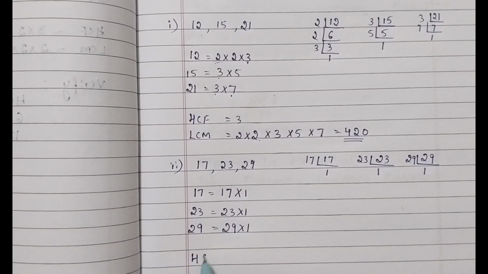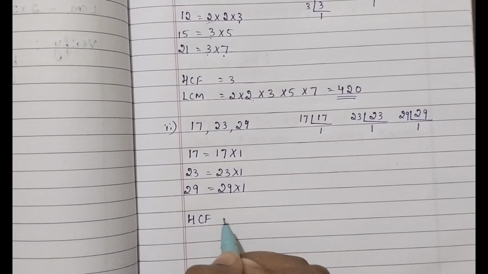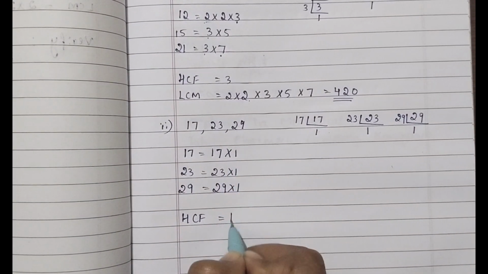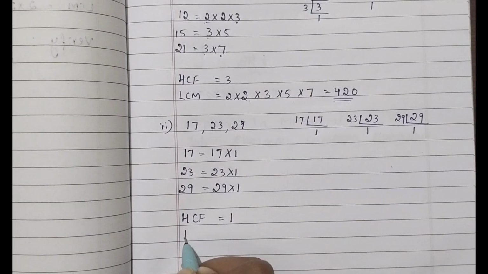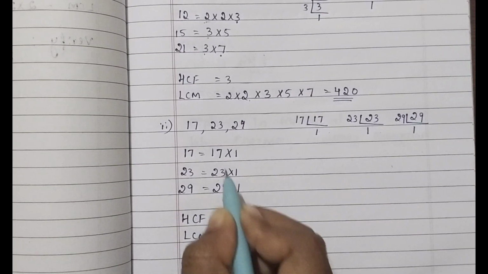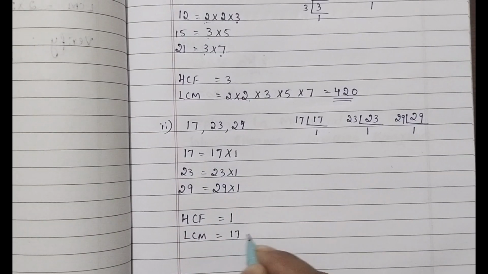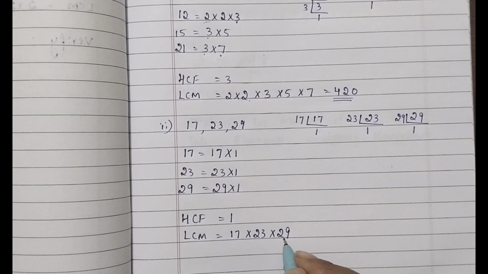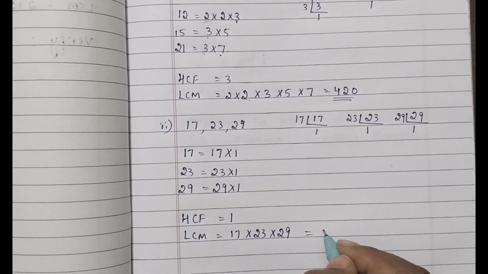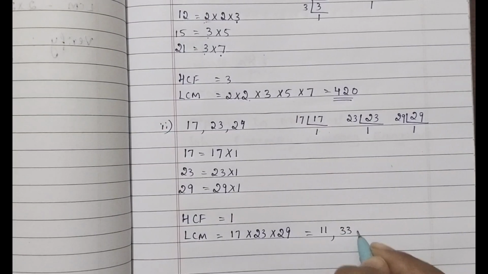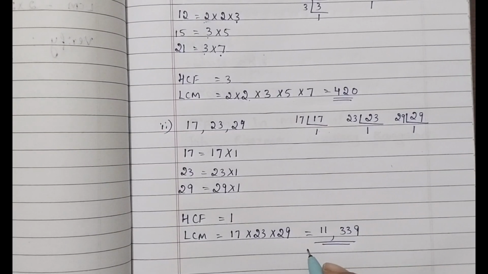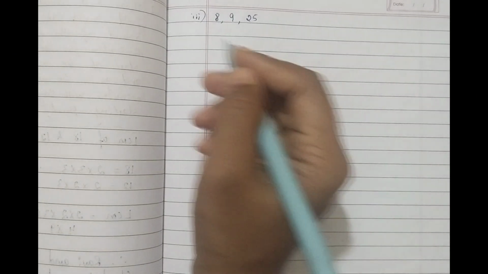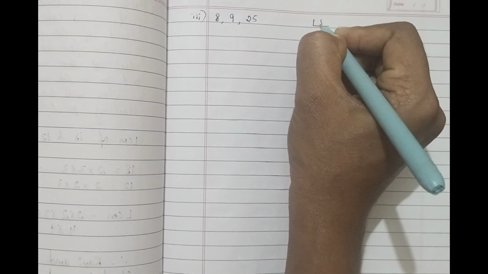So now, what is HCF? HCF is the number which must be there in all the factors. So 1 only is a common factor in all. So HCF is 1. Next is LCM. LCM is a number which comes most of the time in the numbers. So 17 into 23 into 29. When we multiply this, we will get 11,339. So HCF is 1 and LCM is 11,339.